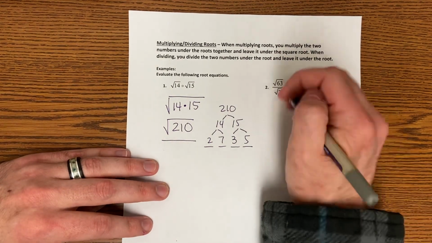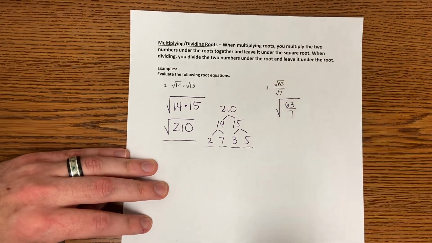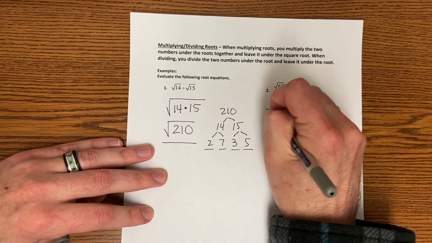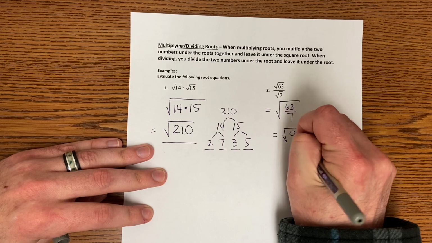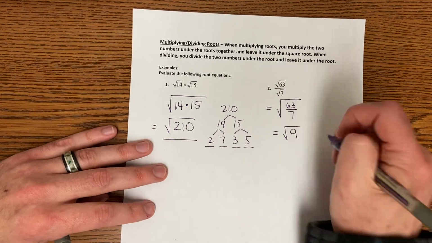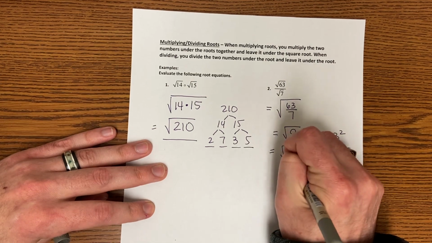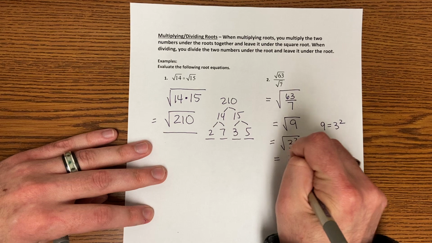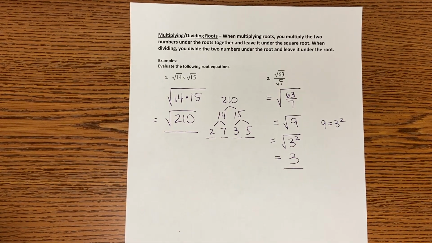Similarly, division. You can move them together into a single square root. So this is the square root of 63 divided by 7. It just so happens that 63 divided by 7 is 9. So this is the square root of 9. You may know that 9 is 3 times 3, or 3 squared. So this is the square root of 3 squared. And here again, the square root and the squared cancel out, and you're left with 3. So that's something that's really kind of nice about roots.